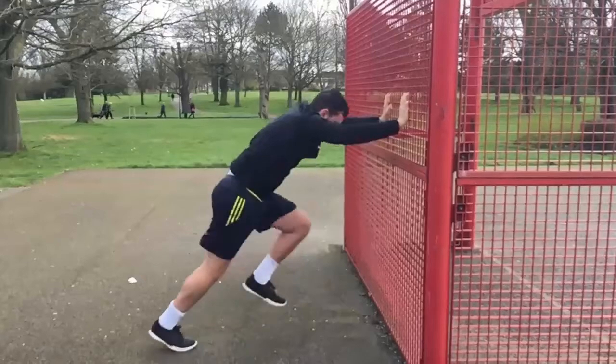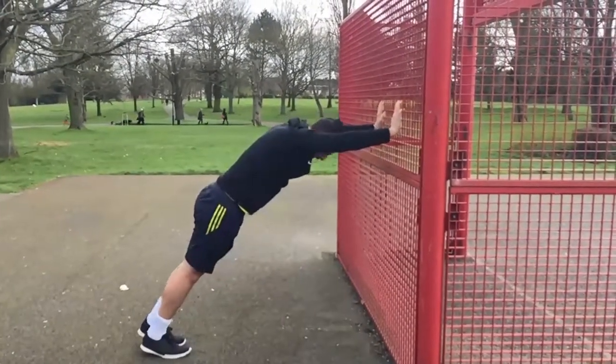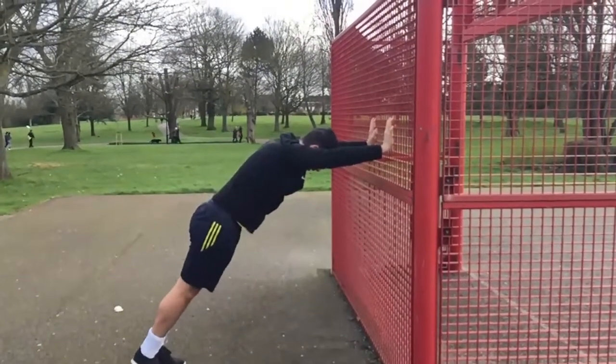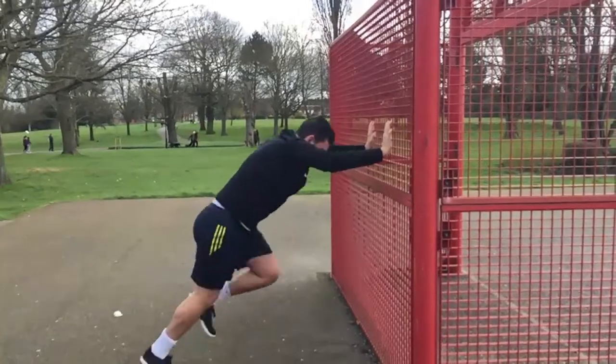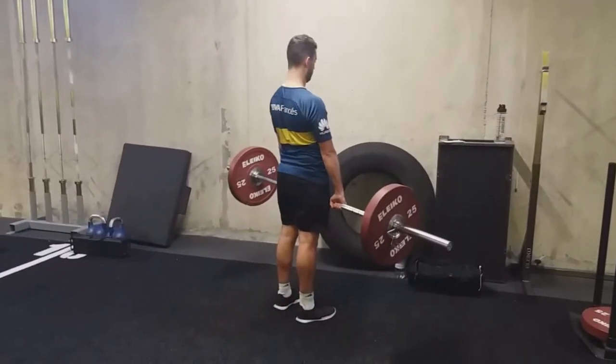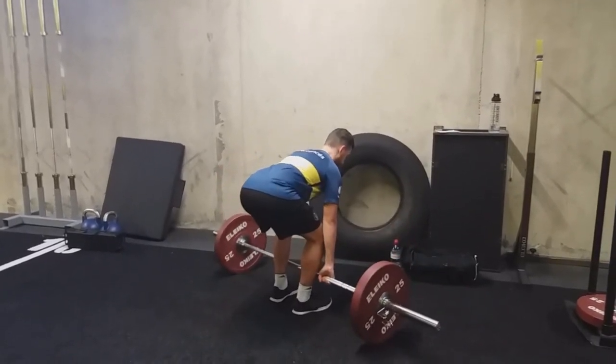Wall drills were also used to cue the subject on key postural aspects of acceleration. Squats, deadlifts, clean and split jerks were also recommended weight room exercises to target strength and power in combination with plyometric exercises such as bounding.